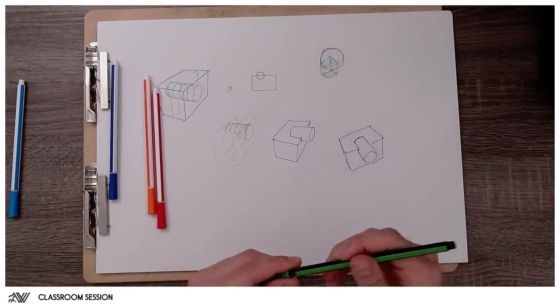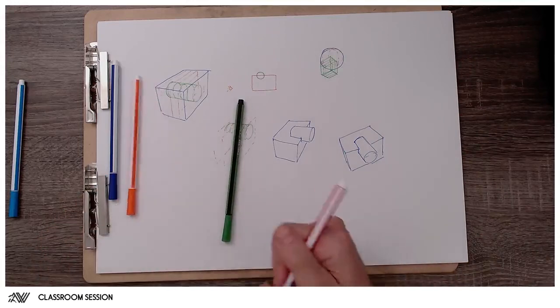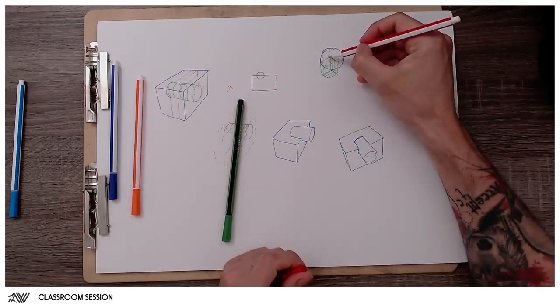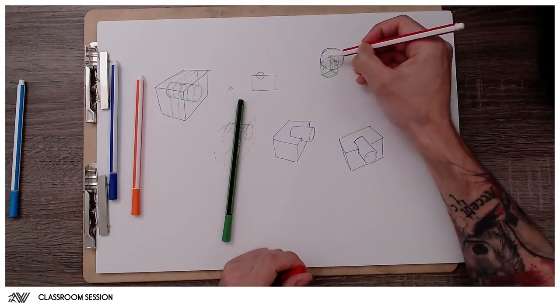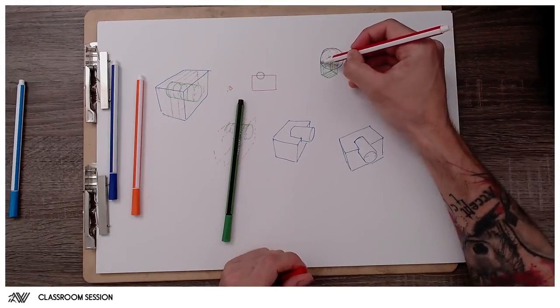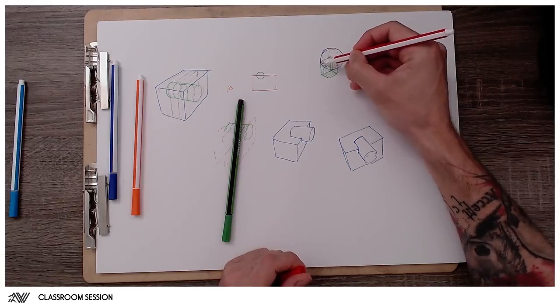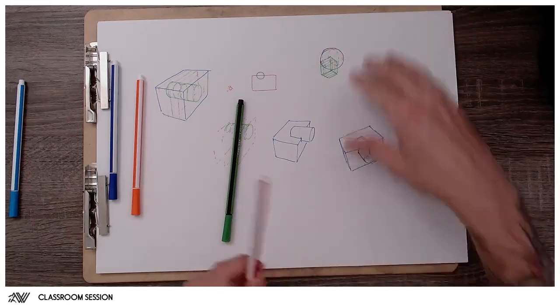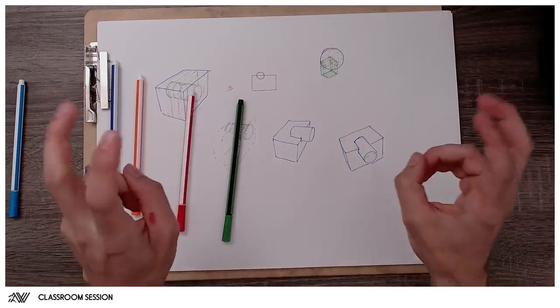right, like this, to give us a good indication of where everything connects, right, to form a little bit more of a face, right?